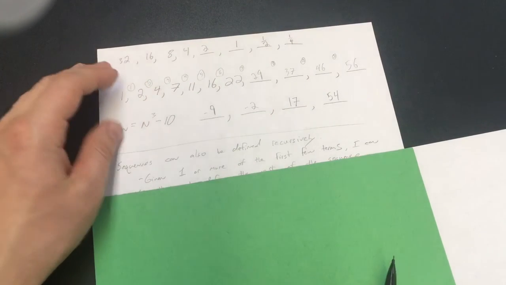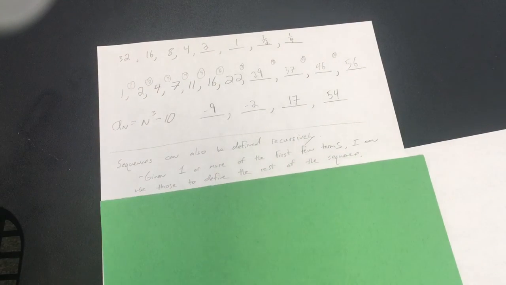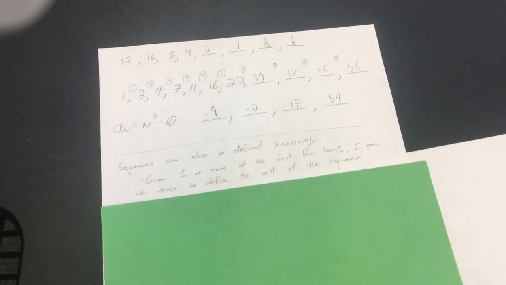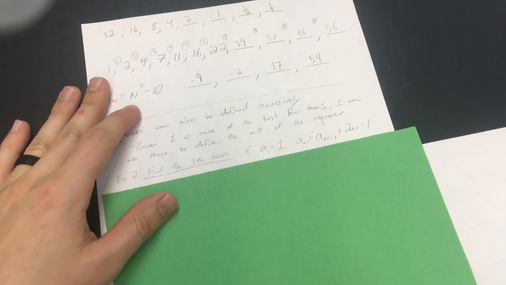Sequences can also be defined recursively. Recursive means if I have a few terms in a sequence that are next to each other or a known distance apart, I can use those terms to define the rest of the sequence. So this is like one step more difficult than an explicitly defined sequence. There are a few examples of this.